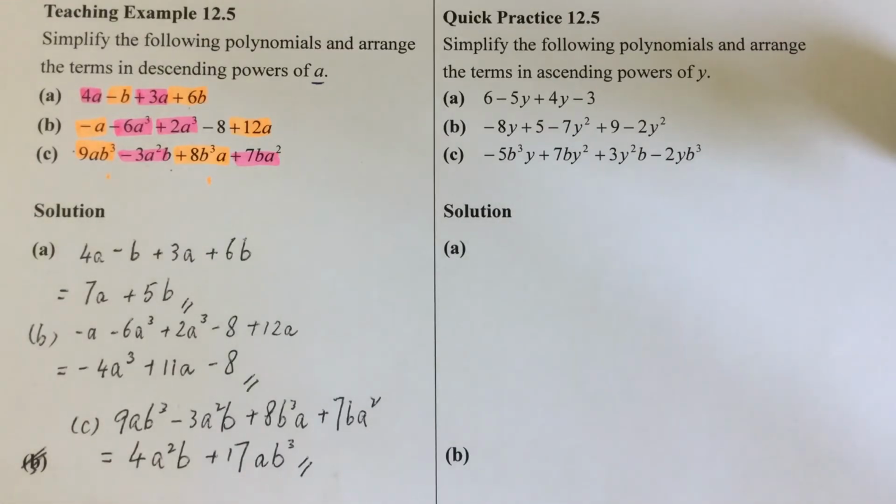I will give you 30 seconds to do the quick practice 12.5. If you find it's not enough time, pause the video until you finish. Okay?